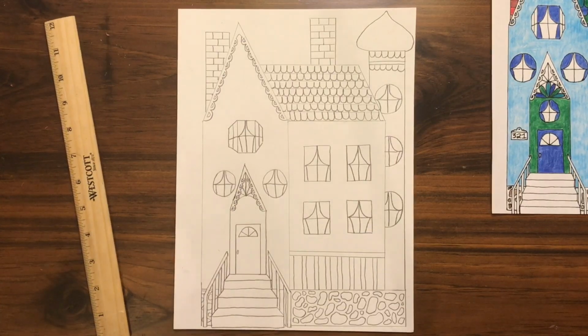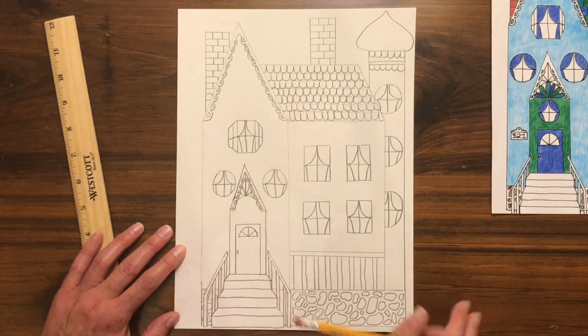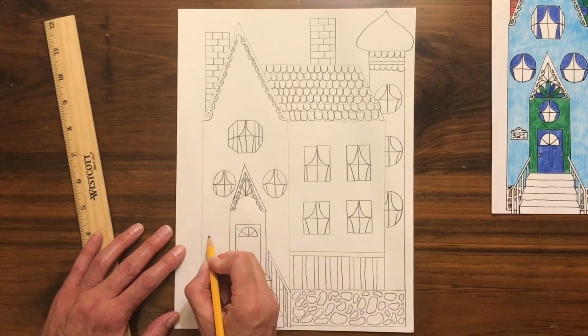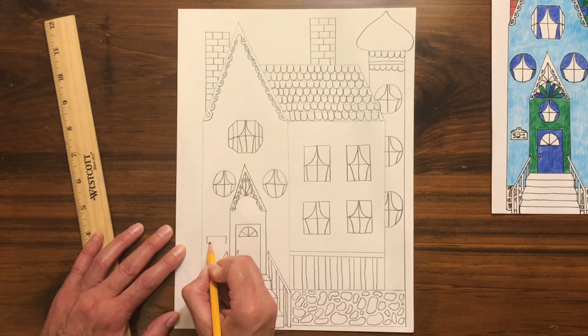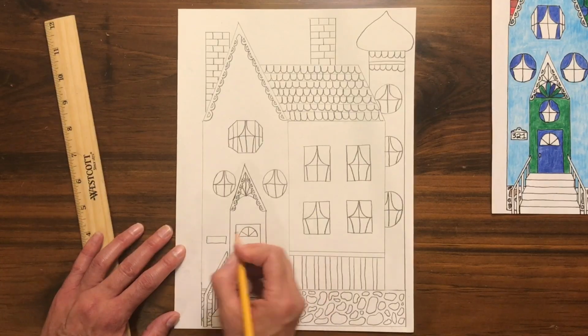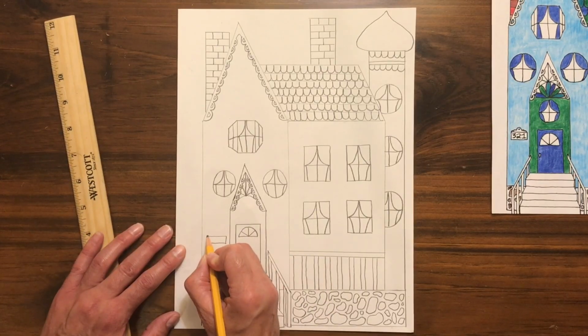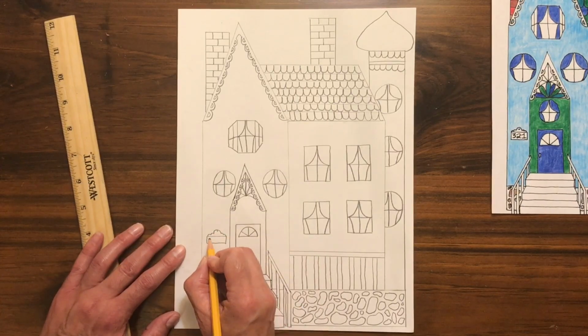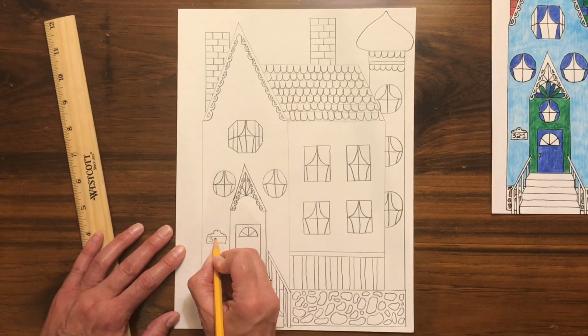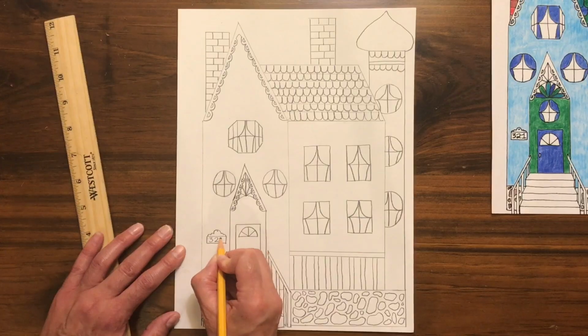All right, now let's add maybe a cute little mailbox next to the front door. I'm gonna draw a rectangle first, and then maybe a little detail above it. And give the little mailbox a number. Maybe it's your favorite number or the number of your actual house.